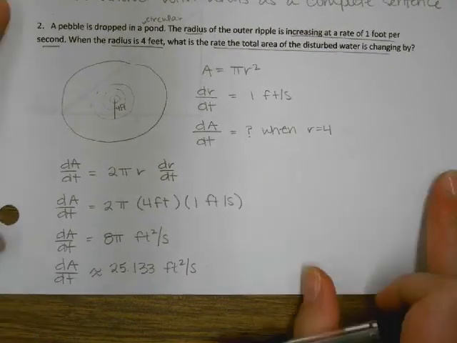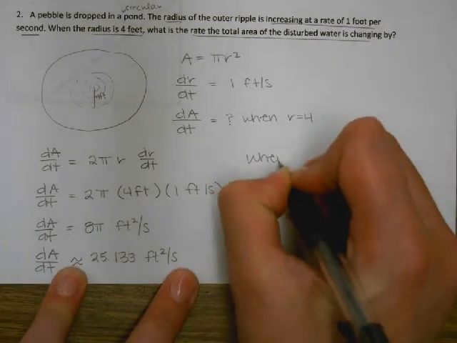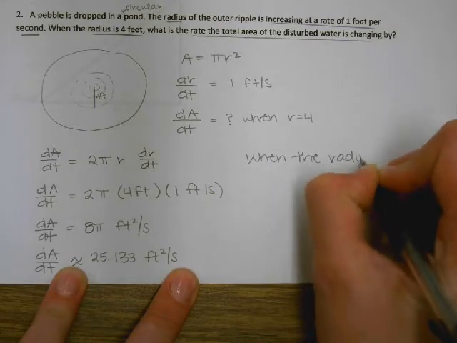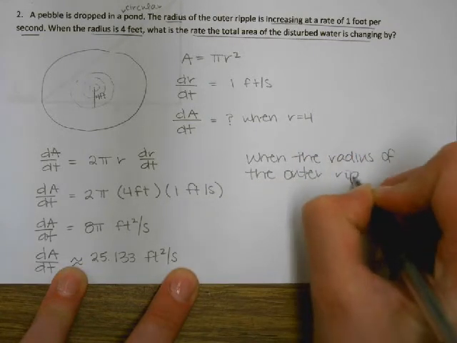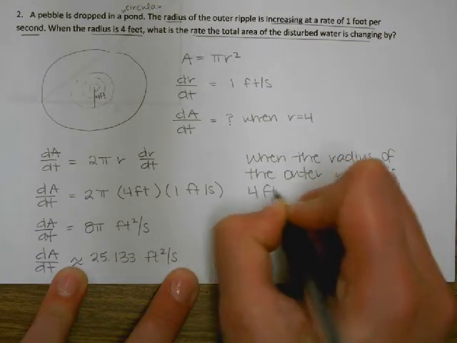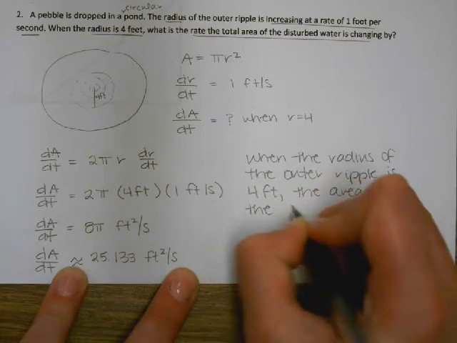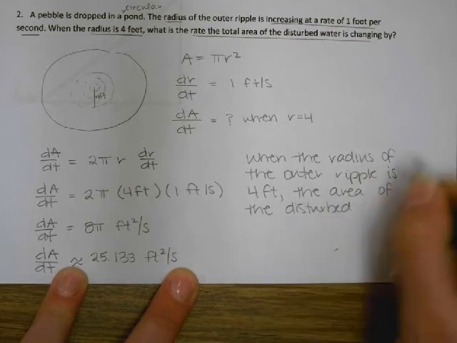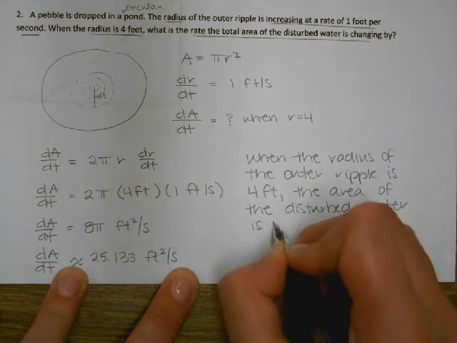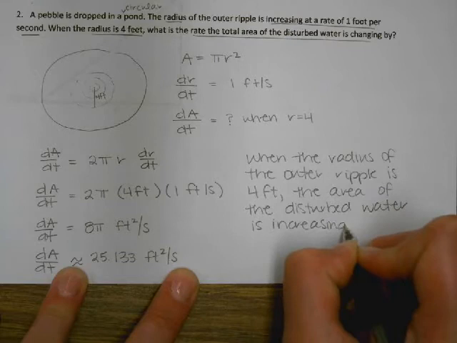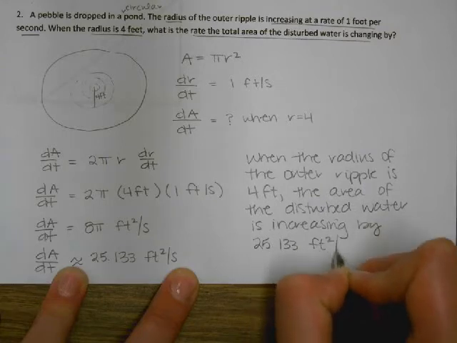And then I'm going to go ahead and write my sentence to kind of interpret what this means. So I'm going to say, when the radius of the outer ripple is 4 feet, the area of the disturbed water is increasing by 25.133 feet squared per second.